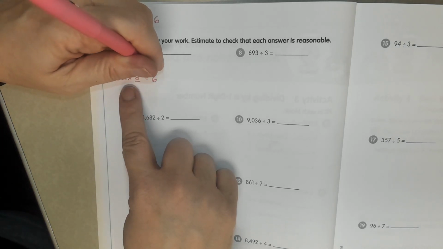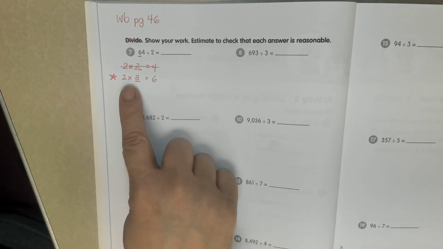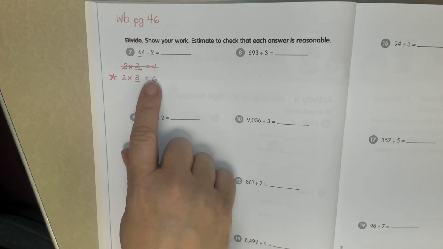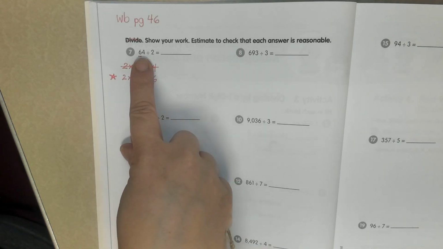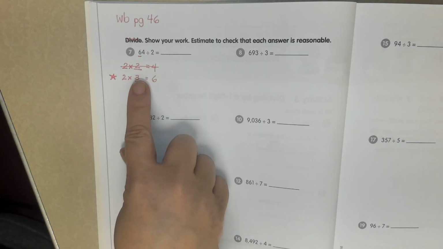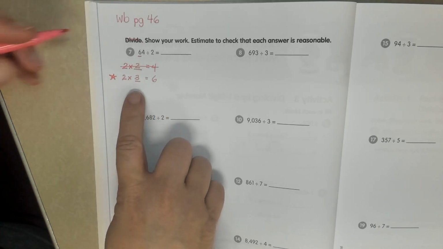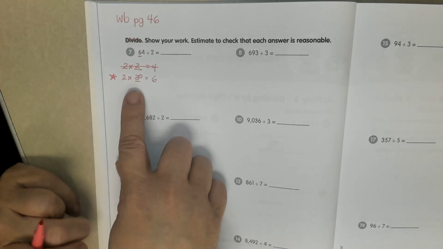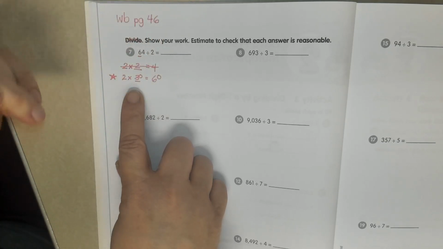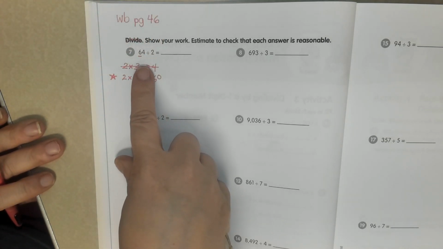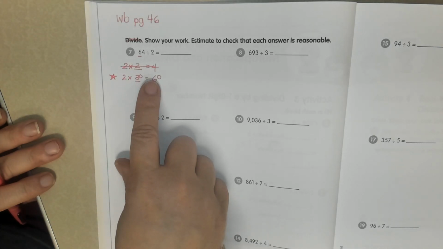I'm not going to use this one, so I'm going to cross it out so it's not distracting. And now 2 times 3 makes 6, but I don't want 6. I want something close to 64. The only thing I can do now is add zeros. So 2 times 3 is 6. 2 times 30 is 60. Is 60 close to 64? Yes. If I were to do another 0, I'd have 600, and that's way too many.